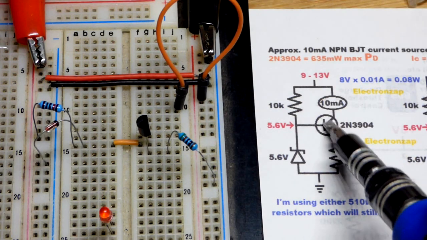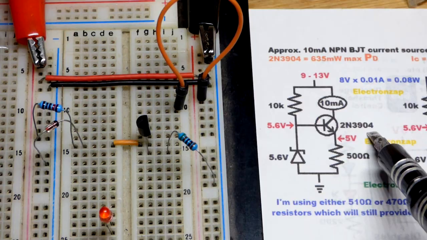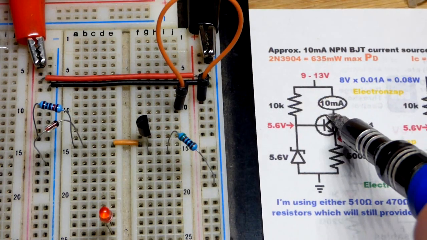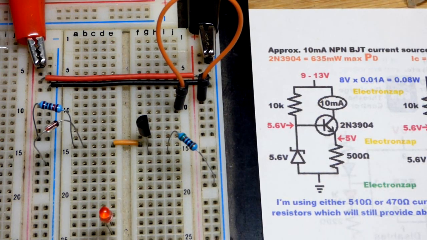So now in this video, we're going to use an NPN bipolar junction transistor. I'm using the 2N3904 here. We got emitter, base, collector, emitter, base, collector. We are going to set a current. It's going to be a current source, about 10 milliamps of current.